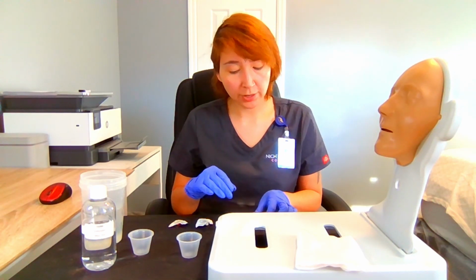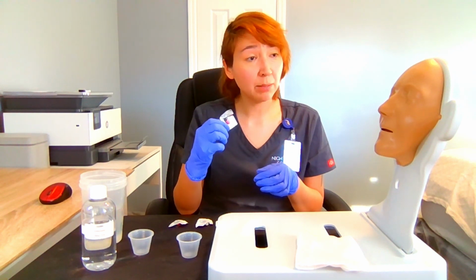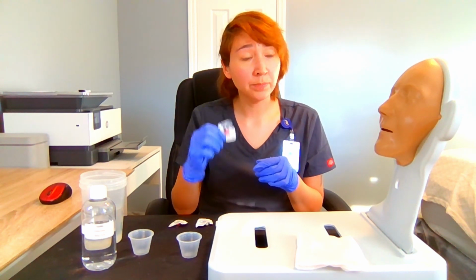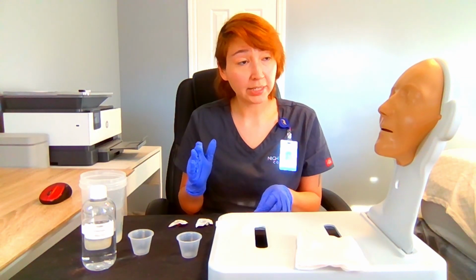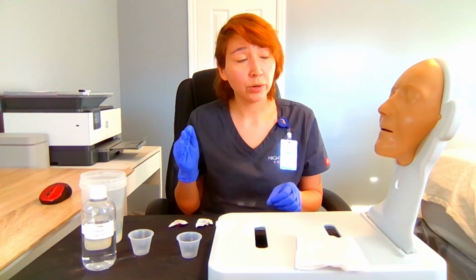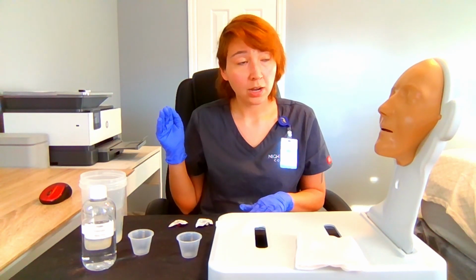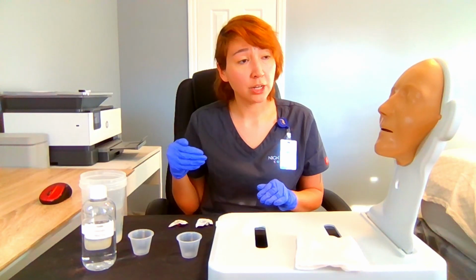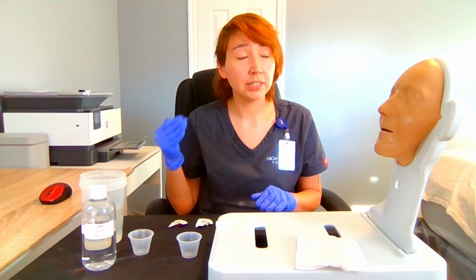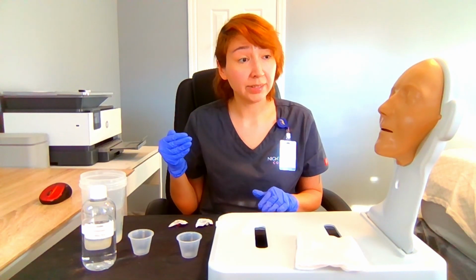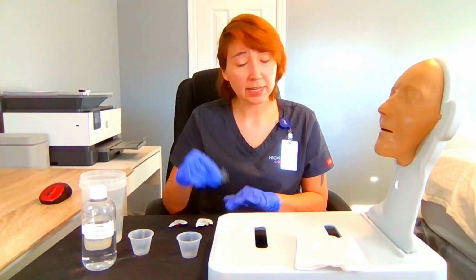So the first medication you have is amoxicillin. It is a 250 milligram capsule. And what it is, it's an antibiotic for bacterial infections. It works by stopping the growth of bacteria. Common side effects are nausea, vomiting, diarrhea. The adverse effects are difficulty breathing, anaphylaxis, or hypersensitivity.